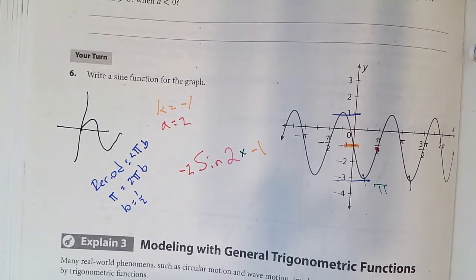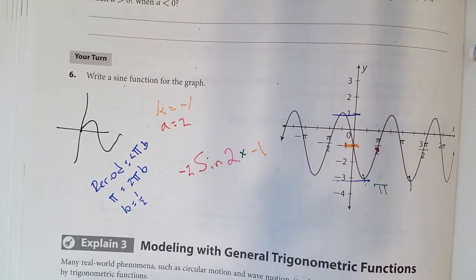Okay? So like I said, it's not terrible. This section's kind of gross because there's lots of things, but you're just picking them out, and it's pretty easy to pick them out.